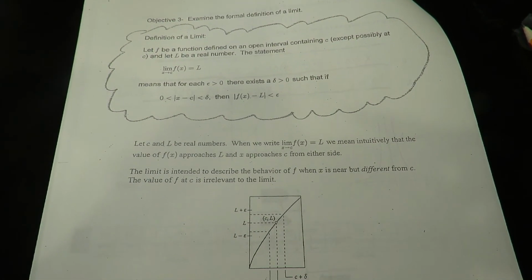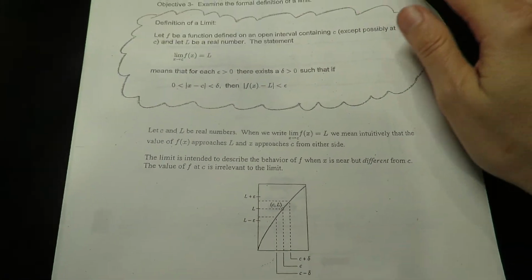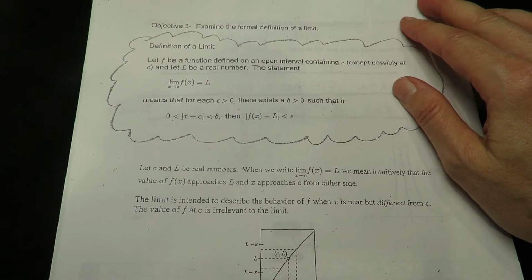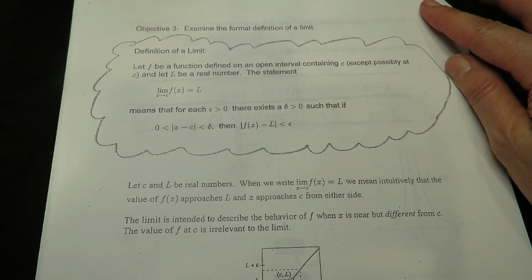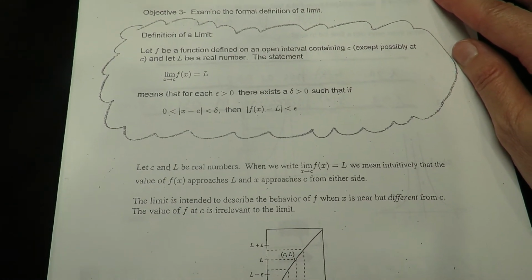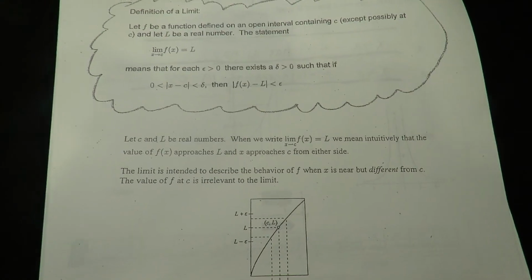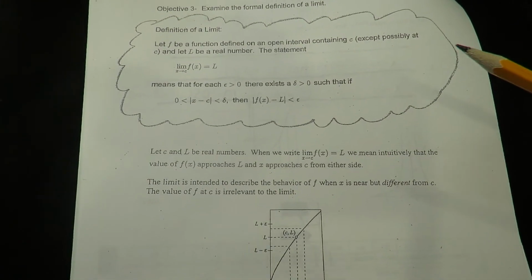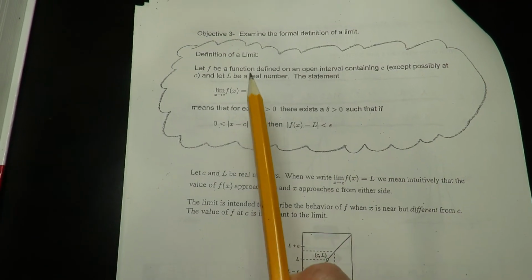Hi Calc. I want to go over this concept briefly. We're working on limits, and if you're a mathematician, this is a really important concept. I don't test on this, but this is the foundation behind the idea of a limit, okay?